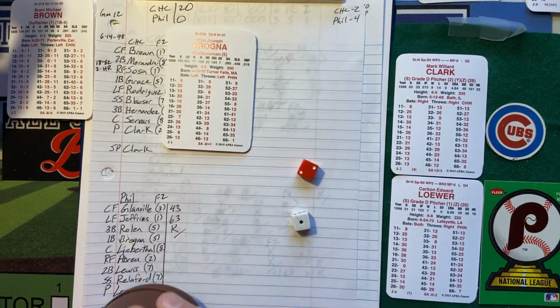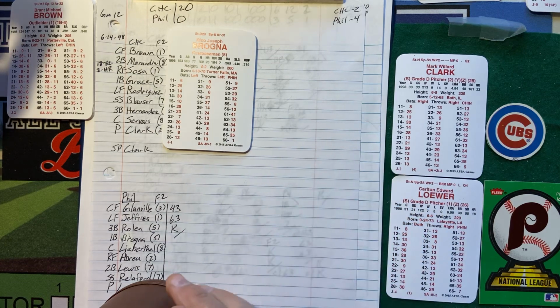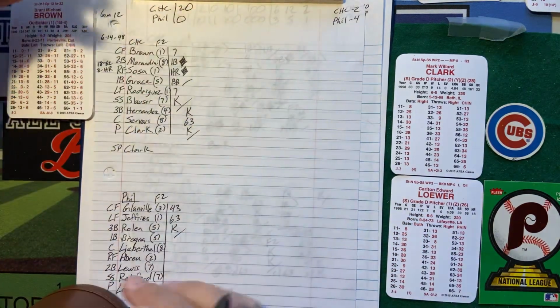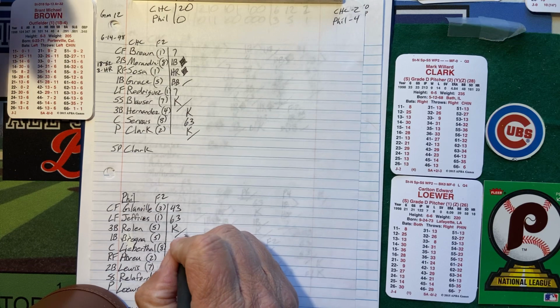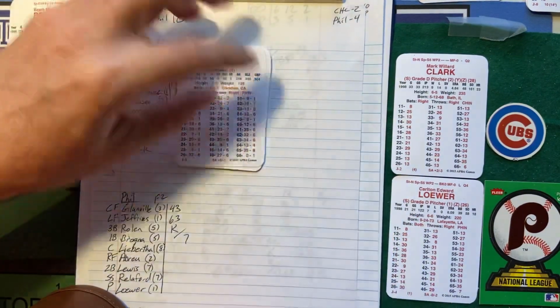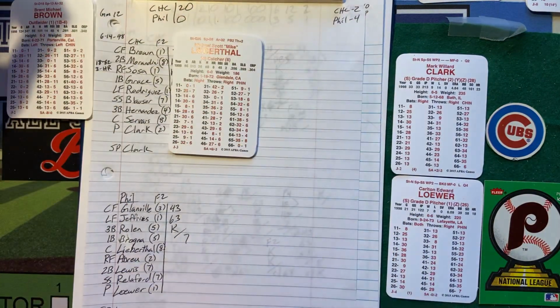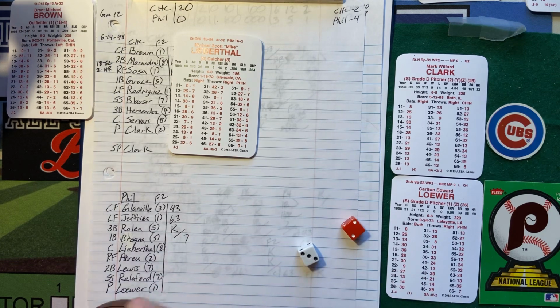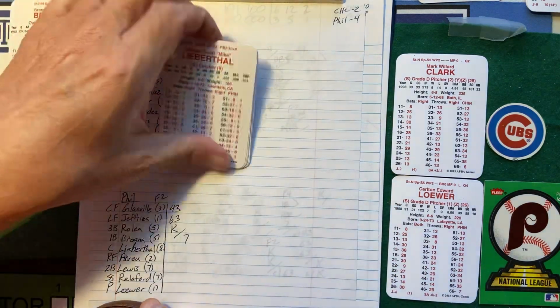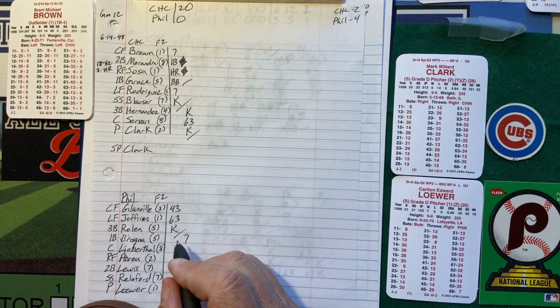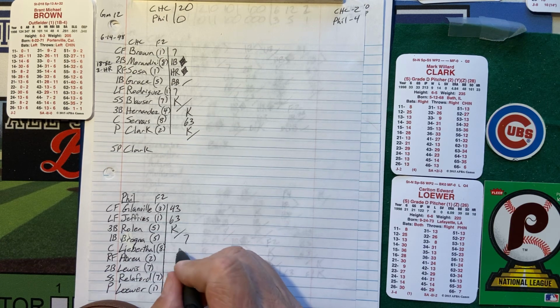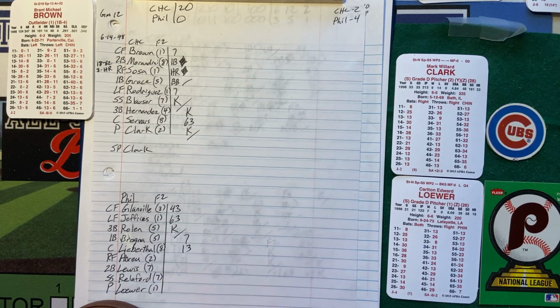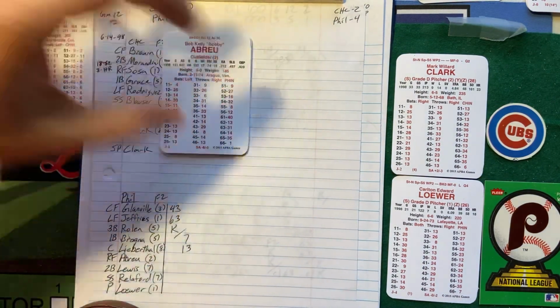Bottom of 2-0 Cubs. 21 for Bronya, 30. Fly ball out in left field. Rodriguez will make the catch. Brings up the catcher, Mike Lieberthal. Third, 29. And that is not a strikeout. It's a 1-3 ground out. Clark has a Y, not an X. So 2 down.